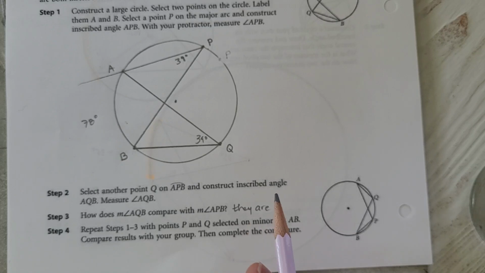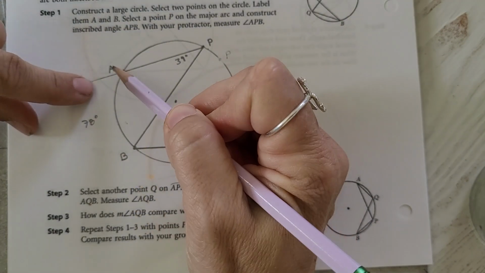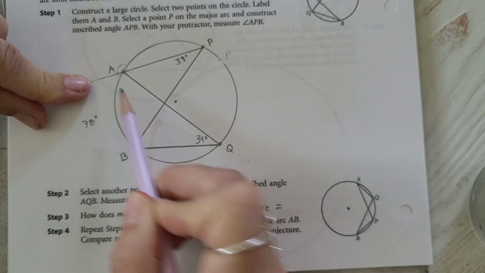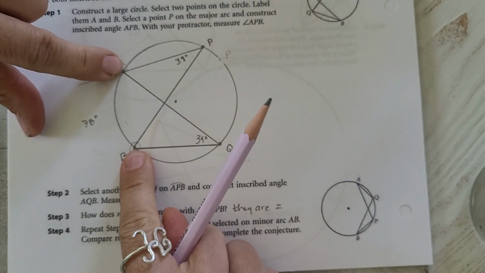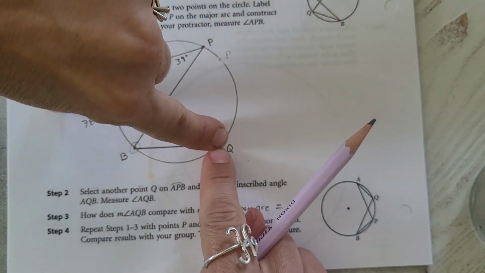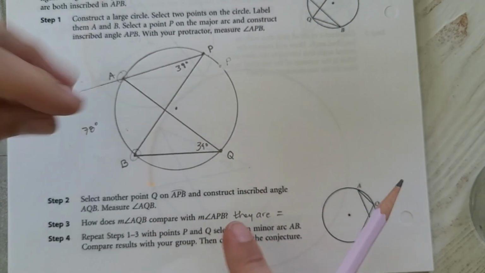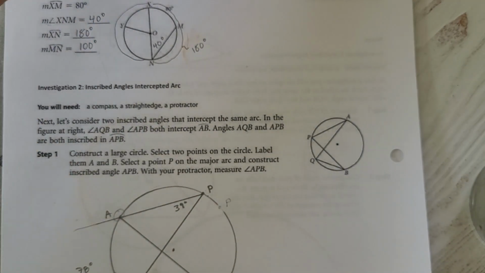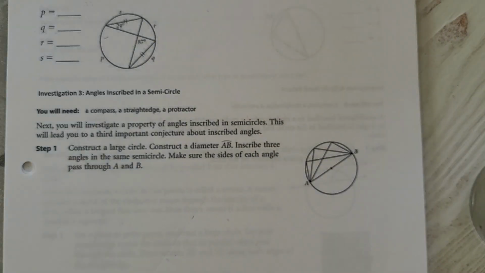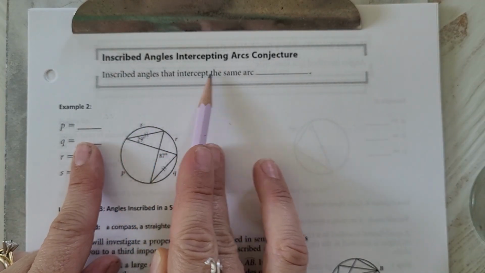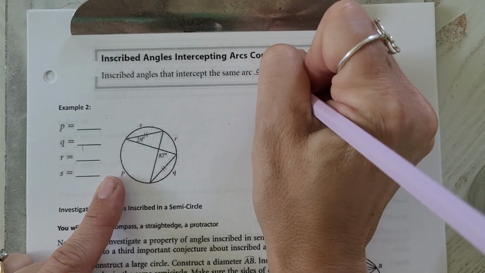Why does this make sense? Well, a couple of reasons. Who's our intercepted arc? Our intercepted arc for both angles APB and AQB is arc AB. And the measure of an inscribed angle is half the measure of its intercepted arc. So if they intercept the same arc, then those inscribed angles should have the same measure. That makes a lot of sense. So our conjecture says that inscribed angles that intercept the same arc are congruent.